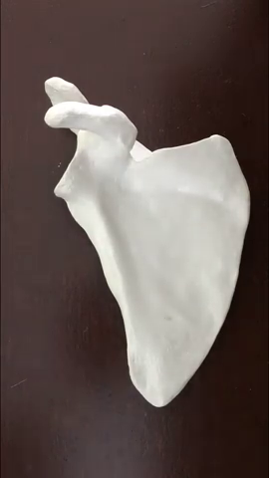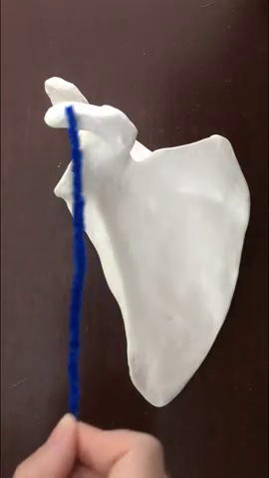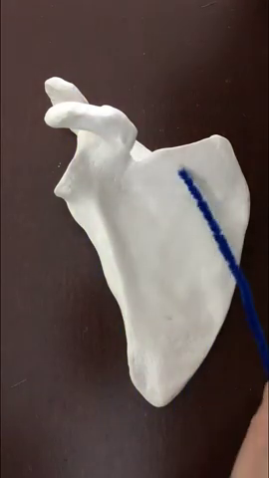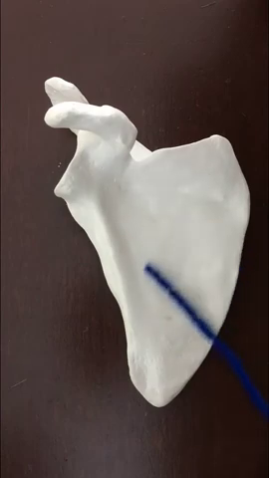Let's take a look at some of the anatomical features of the scapula, also known as the shoulder blade. So we're looking at an anterior view of the scapula here. A couple things to note in this view is this knobby area right here. This is called the coracoid process. And this fossa here is called the subscapular fossa.